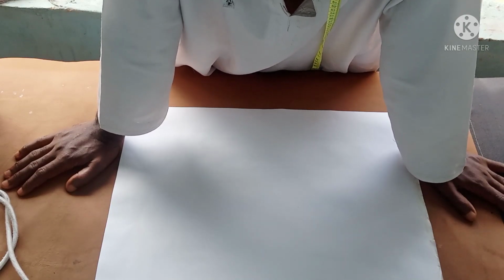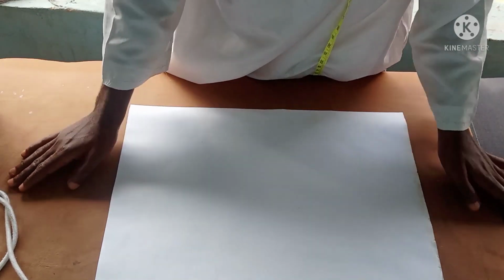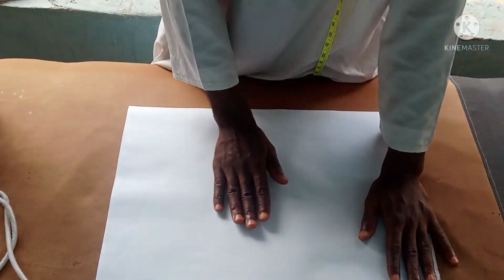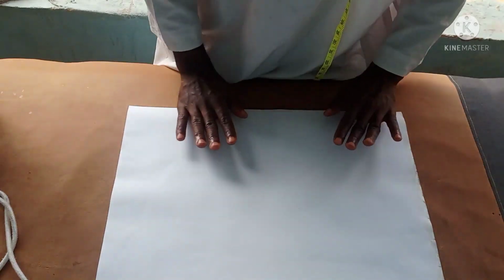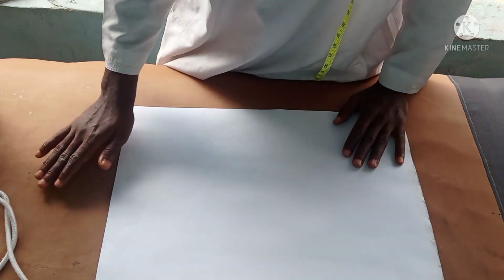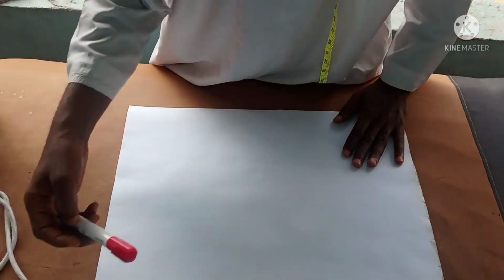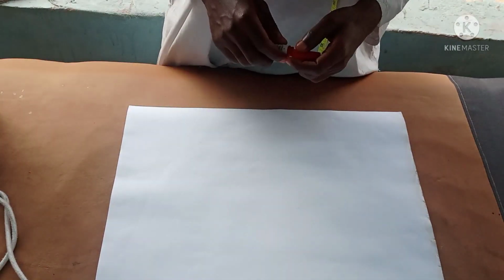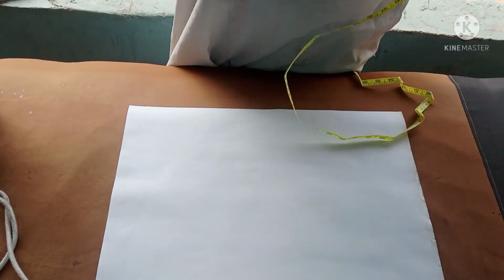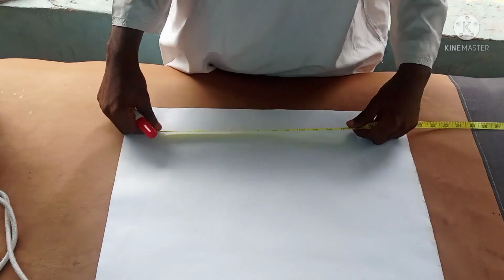So if you want to cut a princess dart, just get your pattern paper ready like this. Get your pattern paper ready. So after that, you are going to be marking out your measurement one after the other.